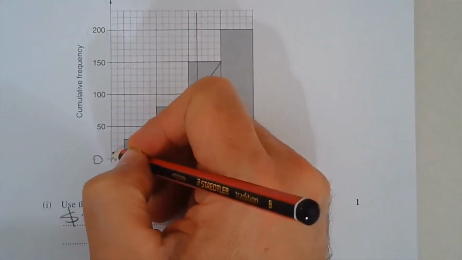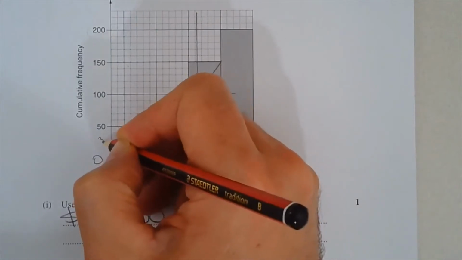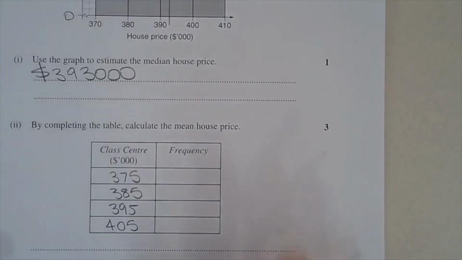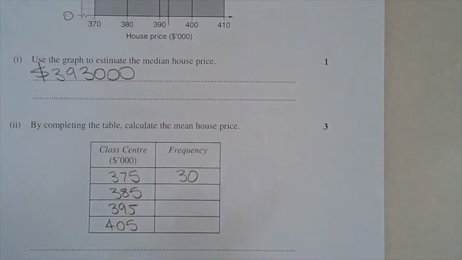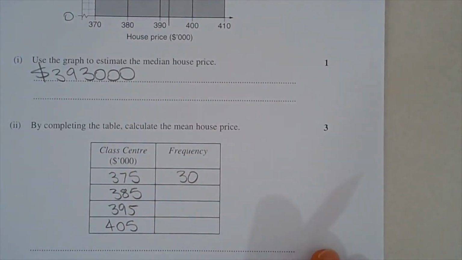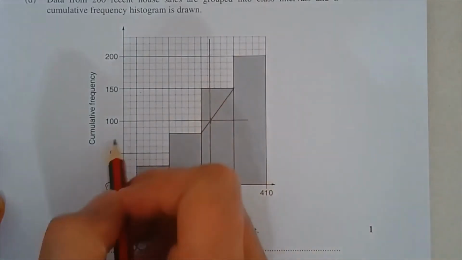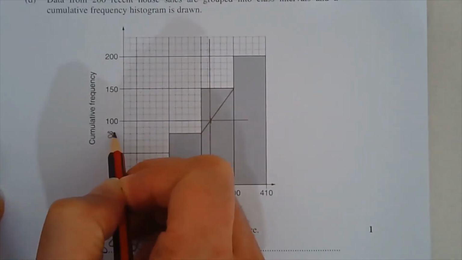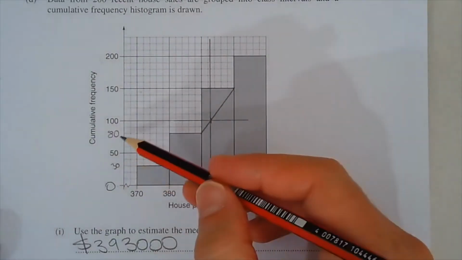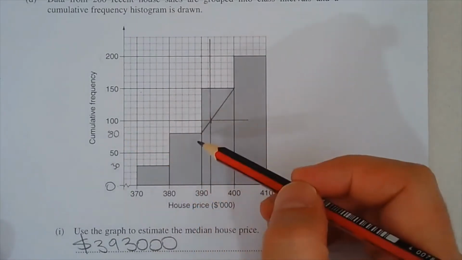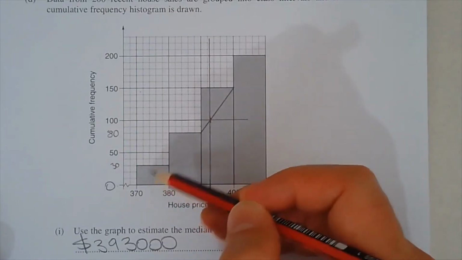Okay, so we've got 10, 20, 30. So this is where a lot of the work is, in fact. So there's 30 homes or 30 houses in that class. Now the next one along, so this class here, that's 80. But the frequency is not 80. That's the cumulative frequency. That also includes the 30. So it's going to be 80 minus 30. So that'll be 50.